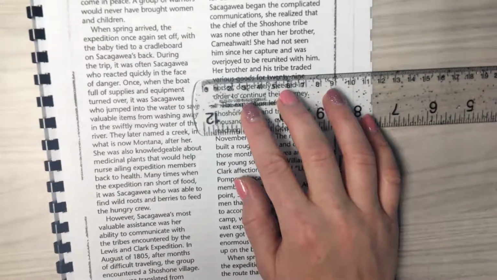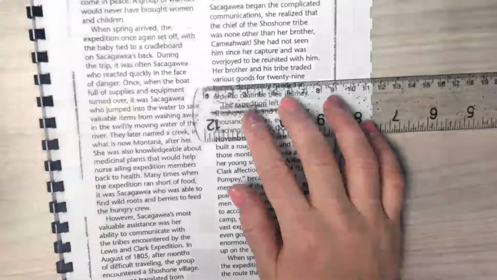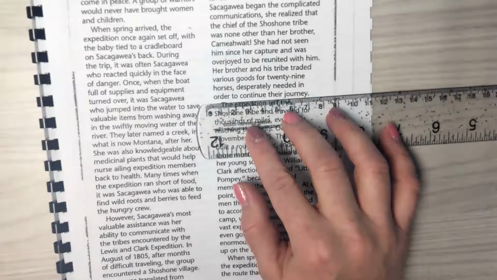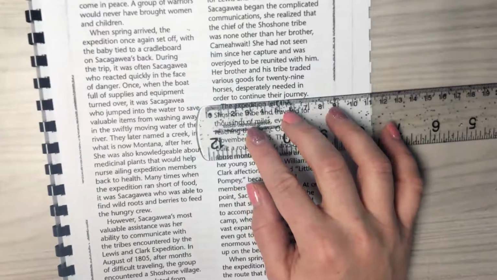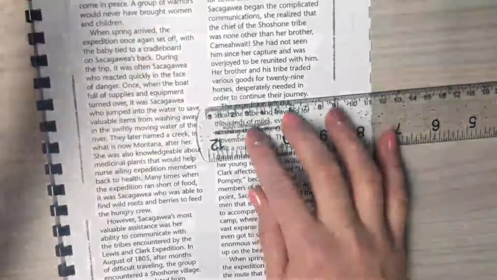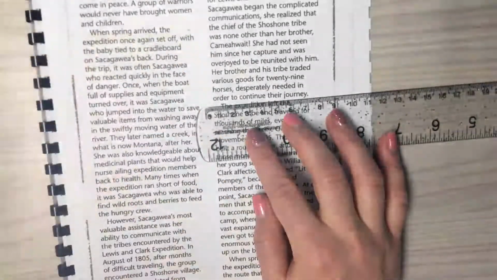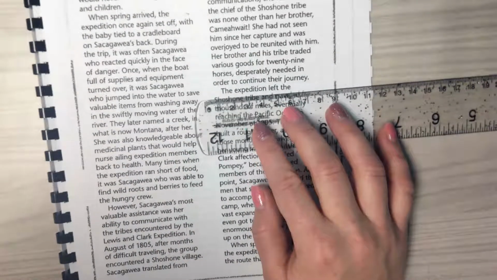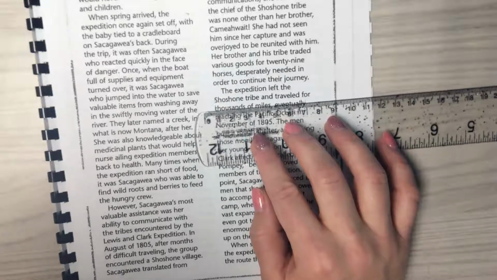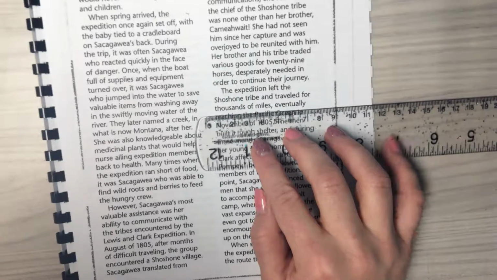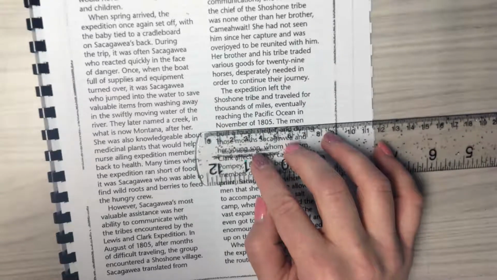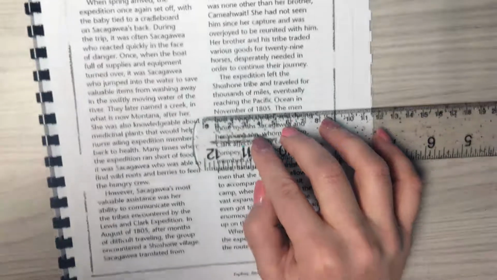Her brother and his tribe traded various goods for 29 horses desperately needed in order to continue their journey. So the Lewis and Clark expedition needed horses to help go across such great lands, because they're just walking at this point. The expedition left the Shoshone tribe and traveled for thousands of miles. Eventually, they reached the Pacific Ocean in November of 1805.